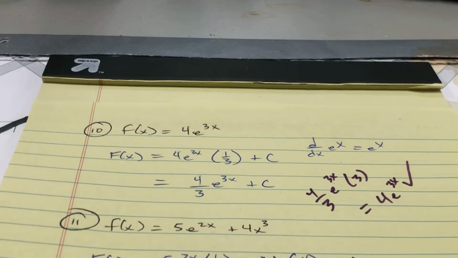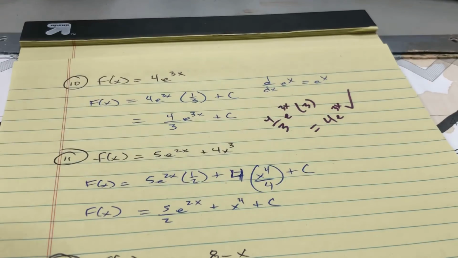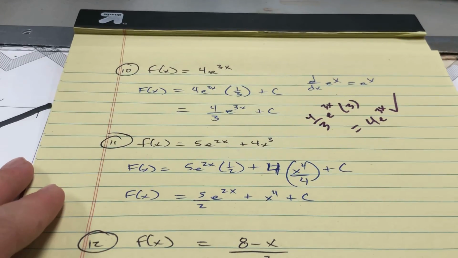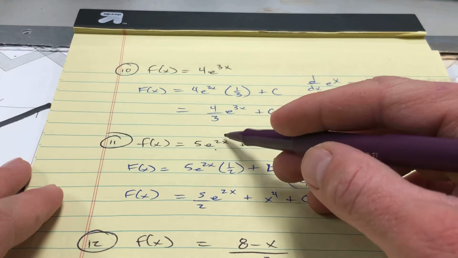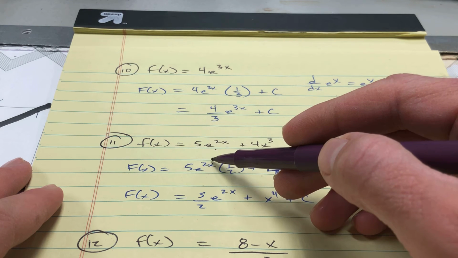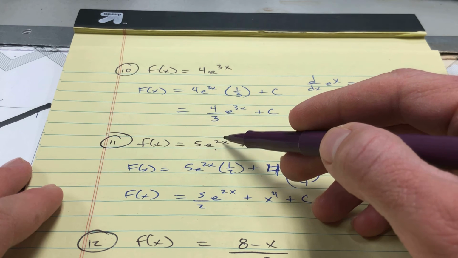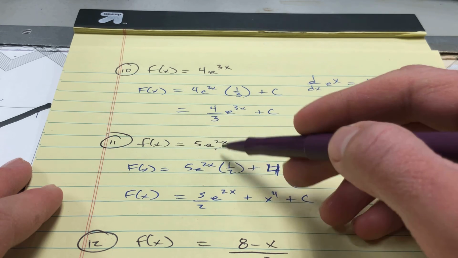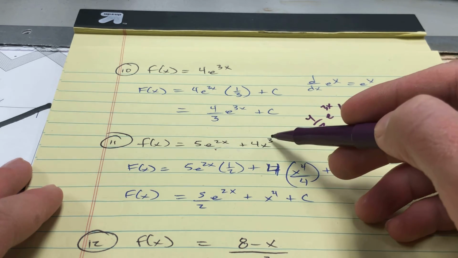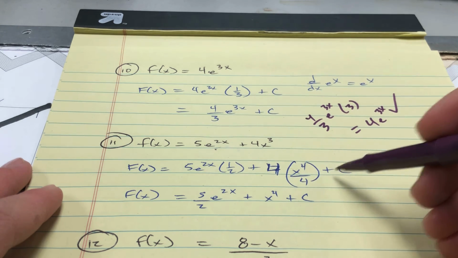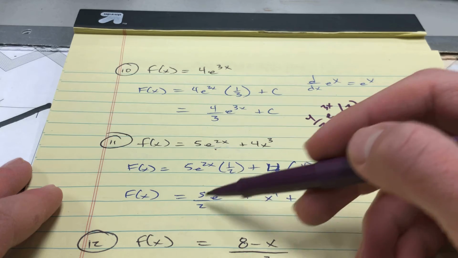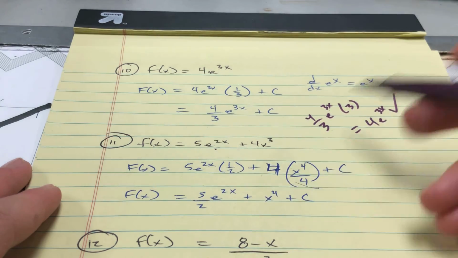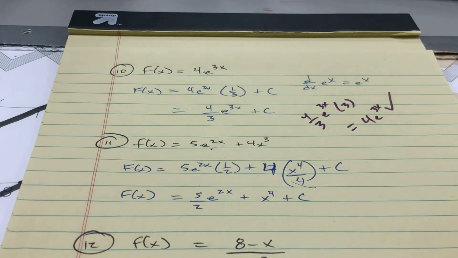All right, so it's the same thing here in 11. Antiderivative of 5e to the 2x would be 5e to the 2x, and instead of multiplying by 2, which is the derivative of 2x, I would multiply by half, plus 4, 1 power up, x to the 4th, divided by the new power 4, plus c. 5 over 2 e to the 2x, plus the 4s cancel, x to the 4th plus c.